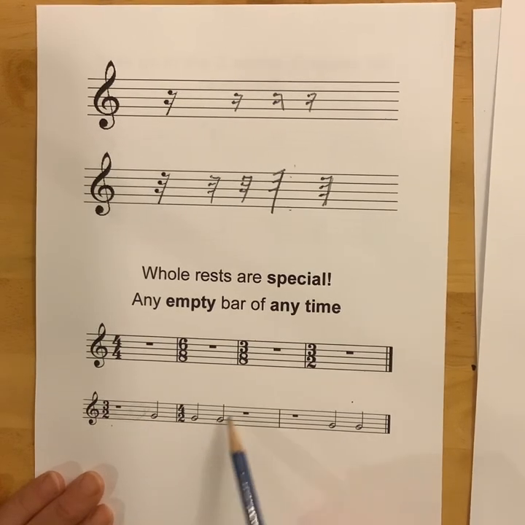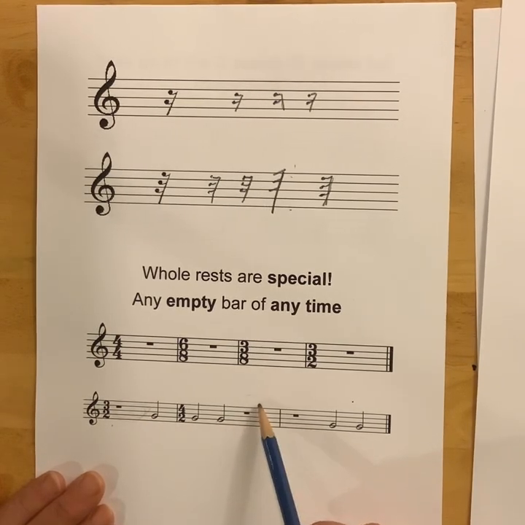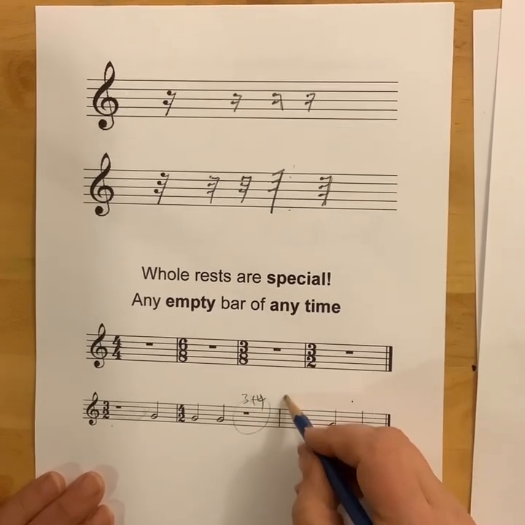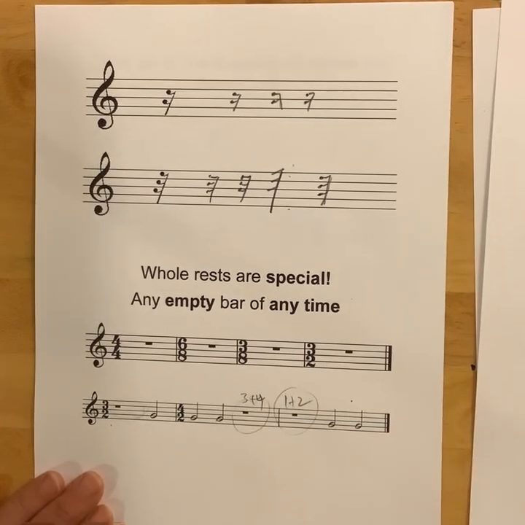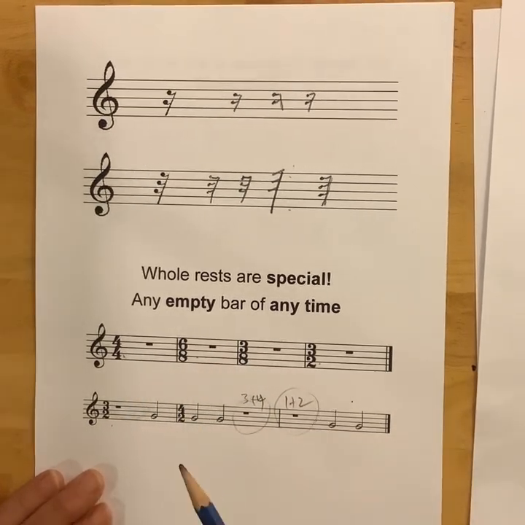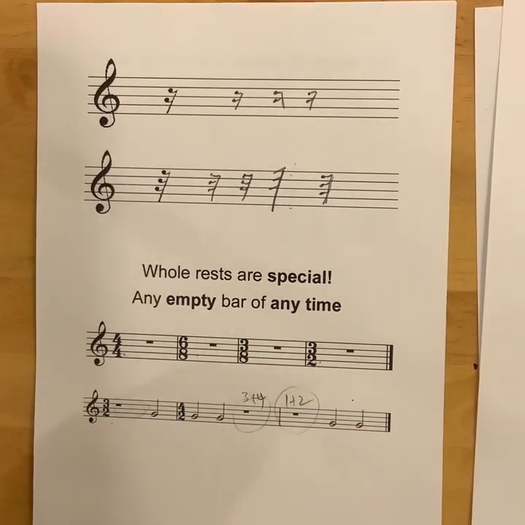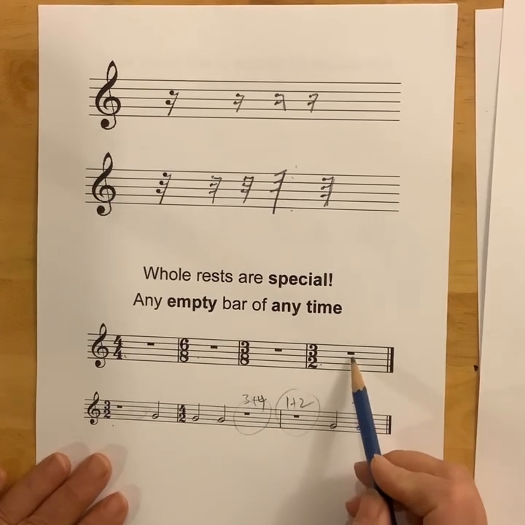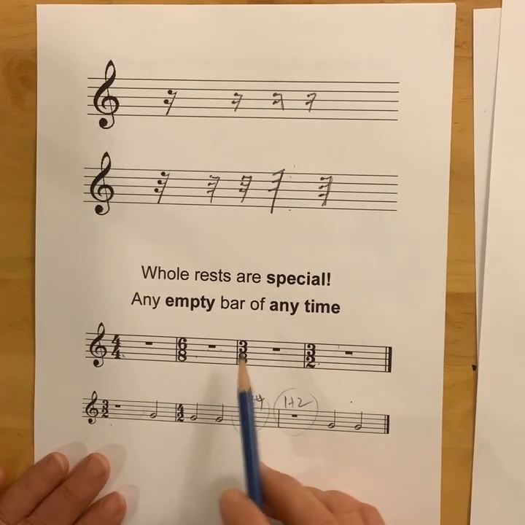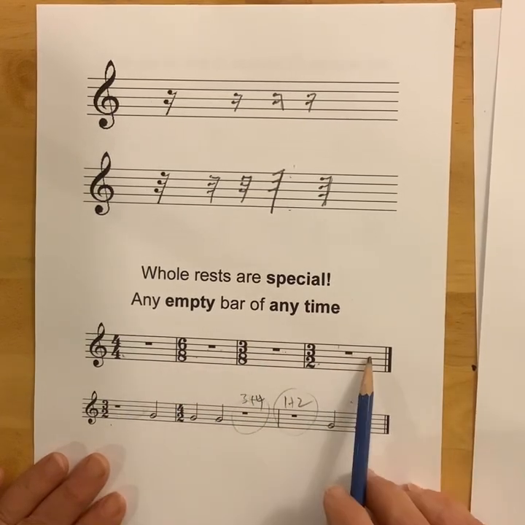Same with 4-2. This is beats 3 and 4. 3 and 4, they love each other, whole rest. 1 and 2 love each other, whole rest. But any given time, 3-2, 3-8, 6-8, 4-4, 9-8, 2-4, whatever time it is, it's going to have an upside down hat, that's the one thing I call it, or whole rest, for an empty bar in any time. Don't forget that.